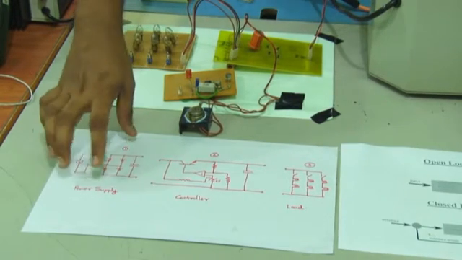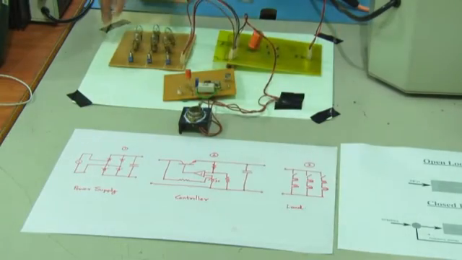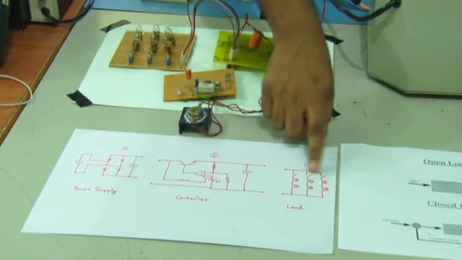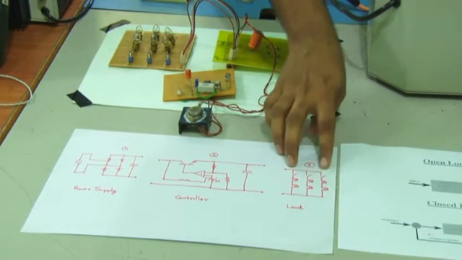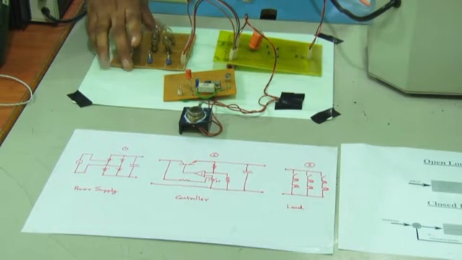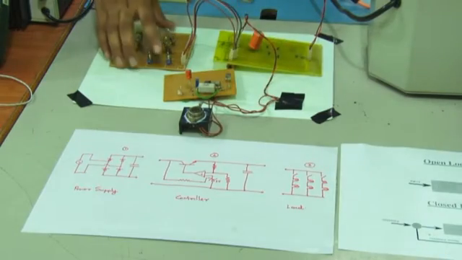Now, first case, in open loop case, I am connecting it directly to the load. So this is the load here. Here two bulbs are kept in series, and these sets of two bulbs are connected in parallel through these switches. First case, I will show what happens in an open loop case. So I will be turning on these switches one by one.